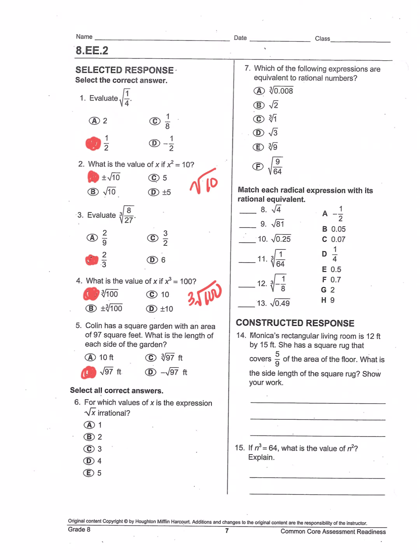6, select all correct answers. For which value of x is the expression square root of x irrational? Well, the square root of 1 equals 1, so that's not irrational. The square root of 2 is irrational. The square root of 3 is. The square root of 4 is equal to 2, so that one's not. And then the square root of 5 is.